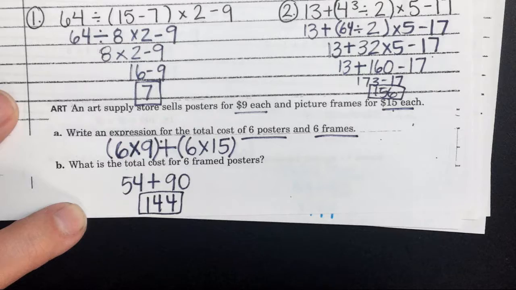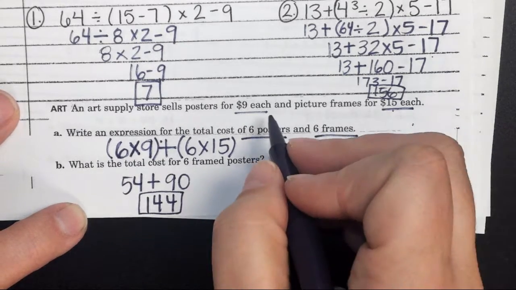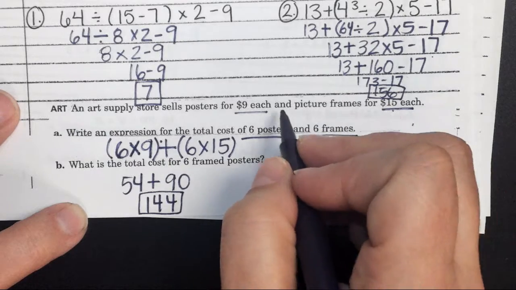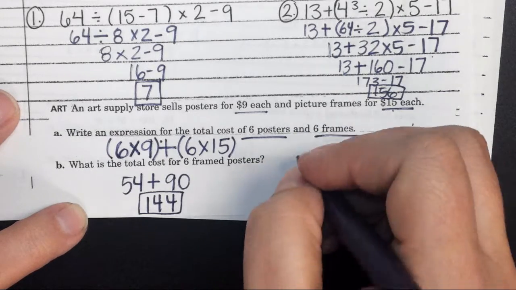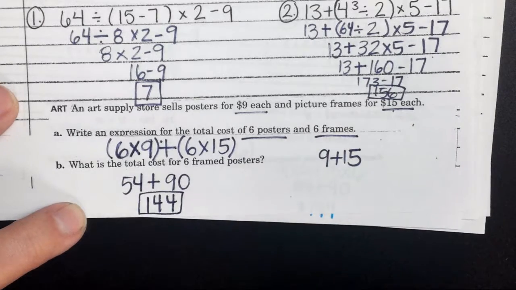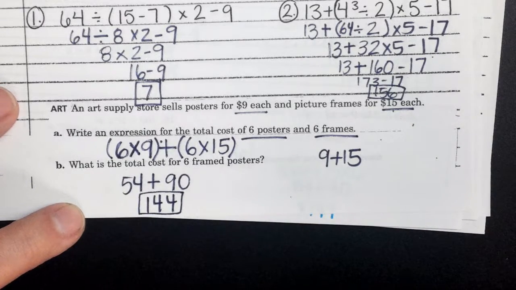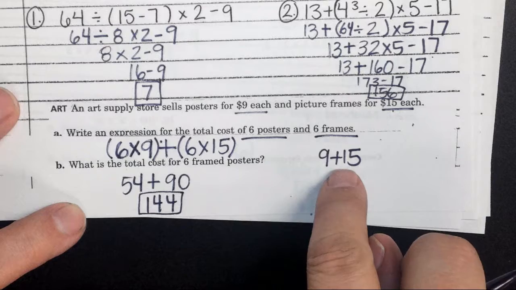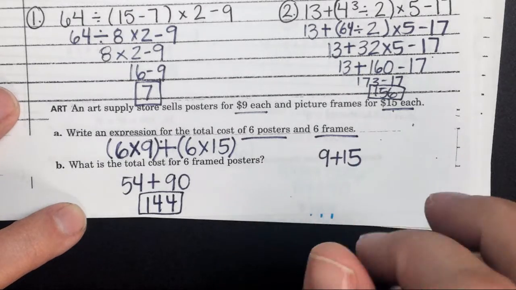Maybe? Alright, let's look at this. I'm going to go with what Ava just said. Could I say one poster framed is going to cost me 9 plus 15. Right? Okay? But how many of these combos am I buying?